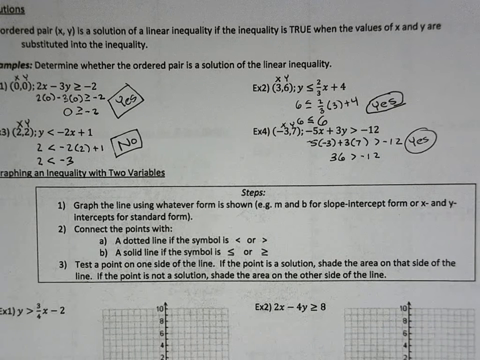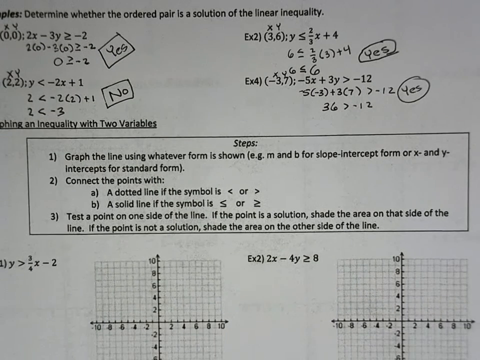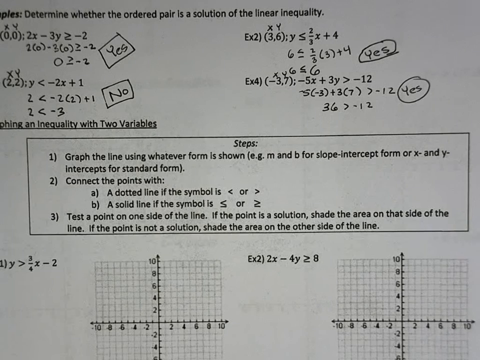So then we got into graphing inequalities. Graphing inequalities, I typed up these steps for everyone. It's very similar, honestly, to graphing just a line. In fact, that's going to be our first step.